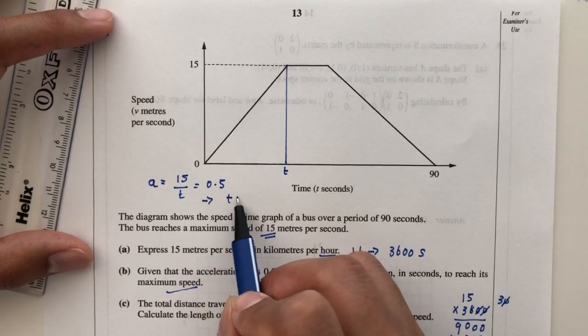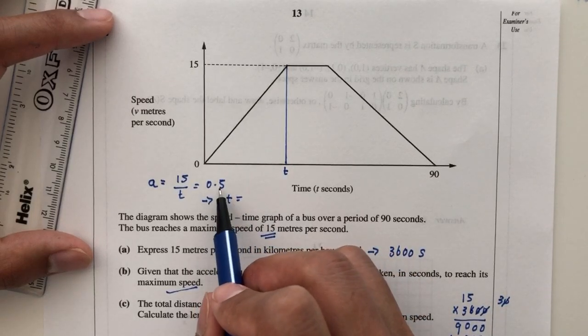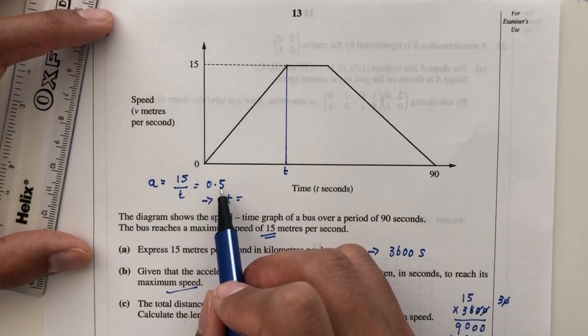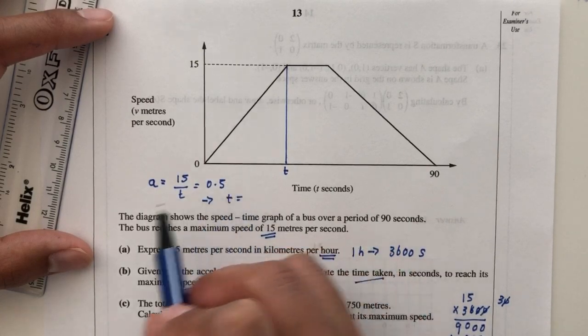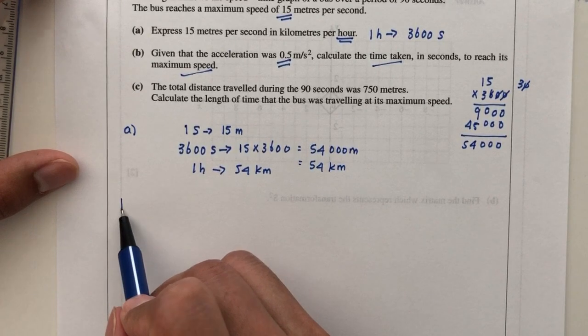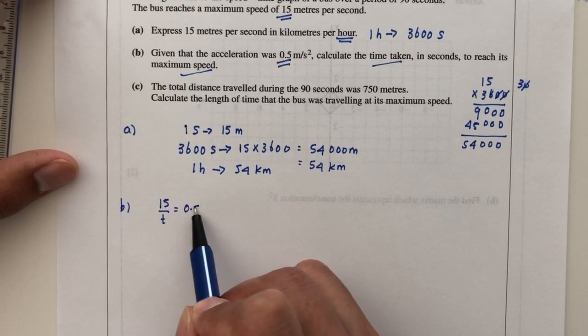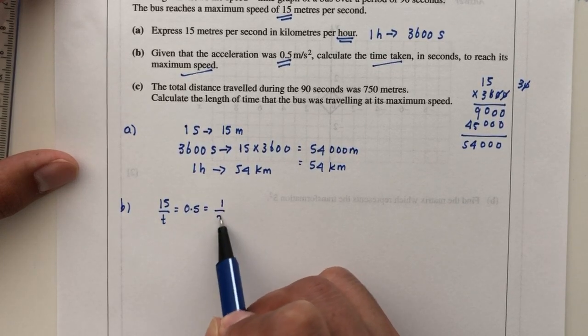From this, the value of t will be what? 15 divided by, what is 0.5? Let's write this down here again. So part B, we know that 15 over t equals 0.5. But what is 0.5? It is 1 over 2.